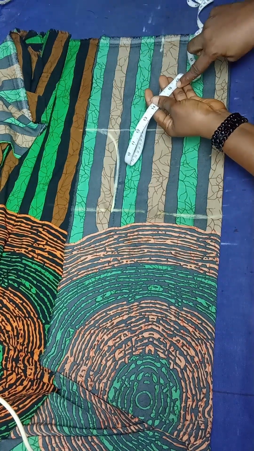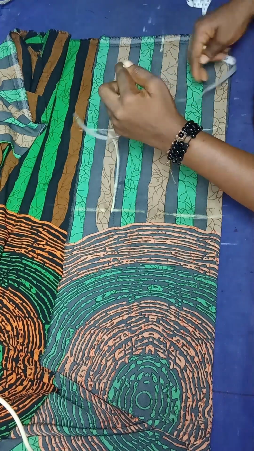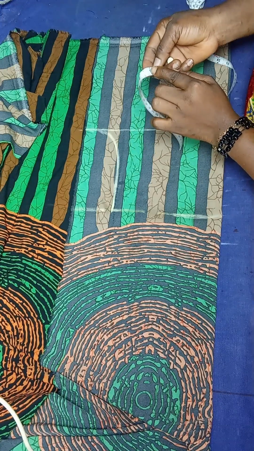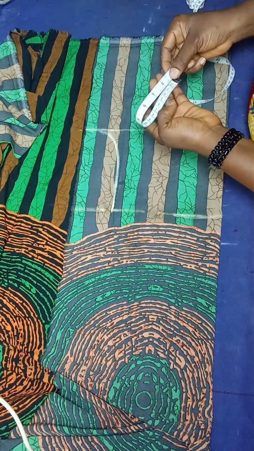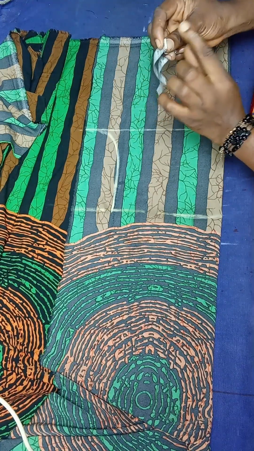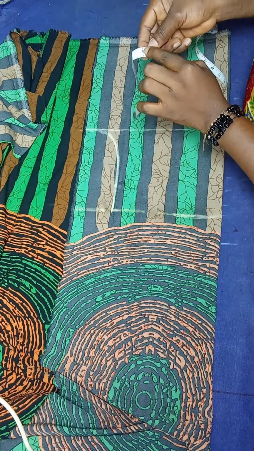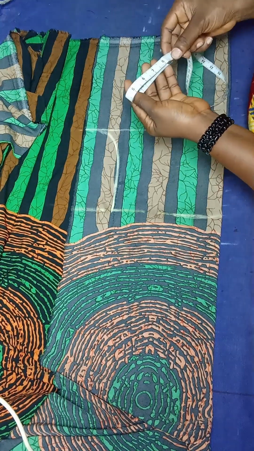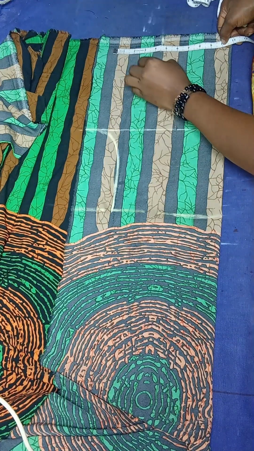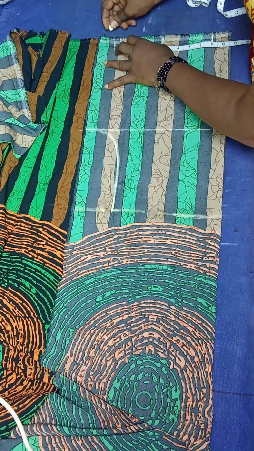The next thing I'm going to do is to measure her round knee. Her round knee is 16, so I divide it by 2, which gives us 8. I'll be adding half inch allowance for sewing. I always add half inch allowance for sewing for my trousers. So this 8.5, I would have to divide it again. I like to approximate it to 9 to give me enough allowance, not too big, not too small. So this 9 comes out 4.5, and I mark this like so.